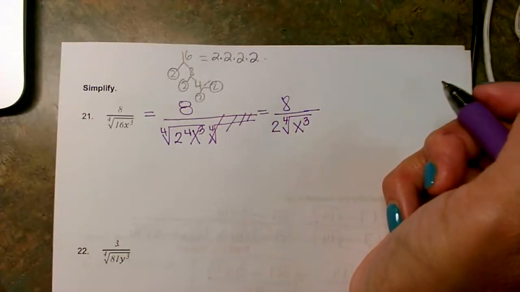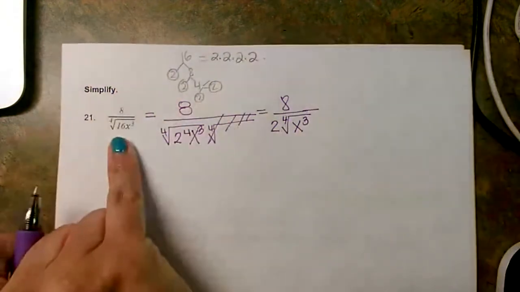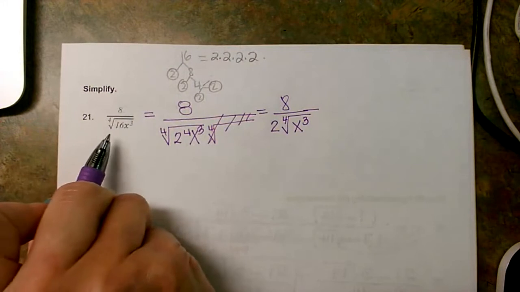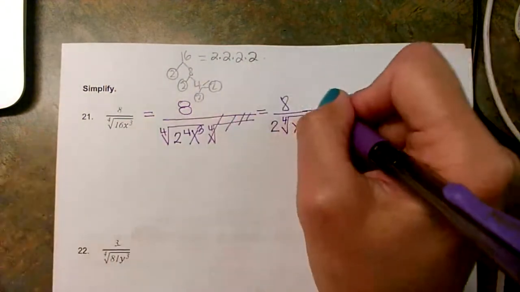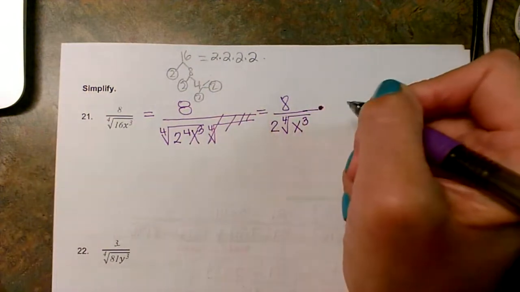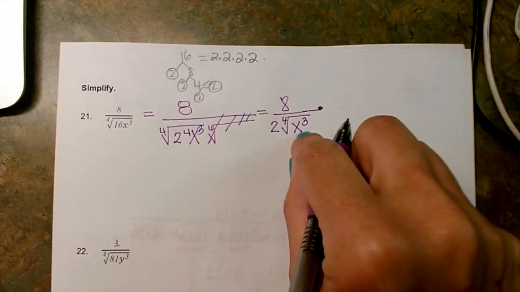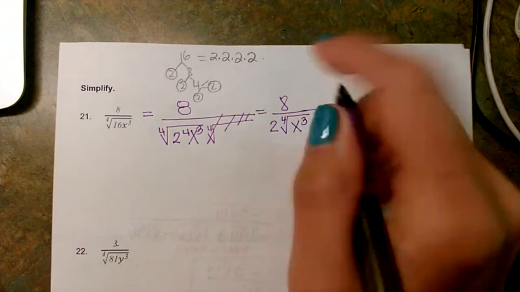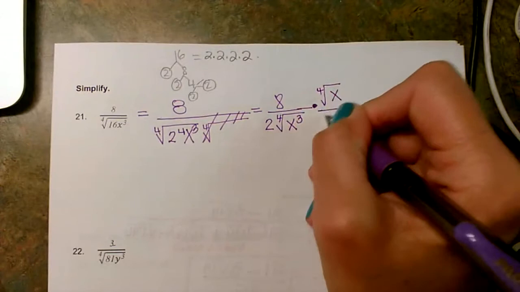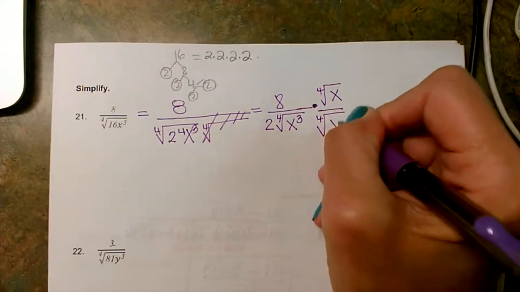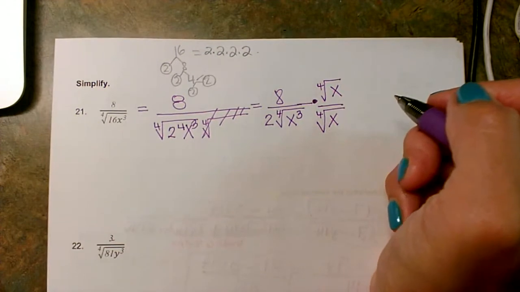The only thing that I did was I applied the fourth root to 16. Now, I still need what? Another x, right? So we're going to multiply by another x. Okay, give me a second here.